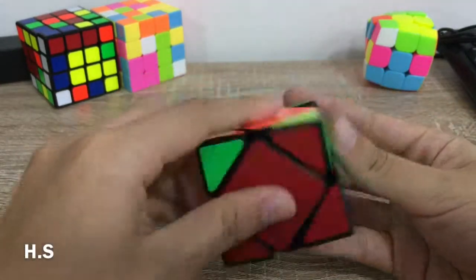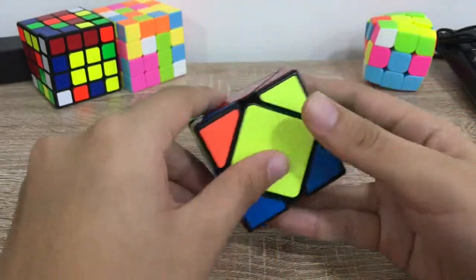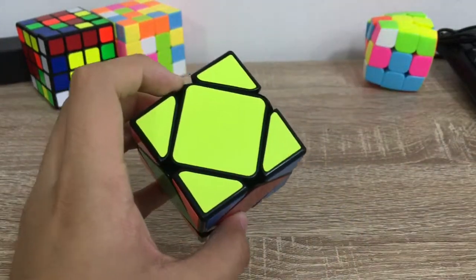So once you do a hedge slammer, you'll get into this case. And you know this case, it's just a hedge slammer. And that's the yellow side.